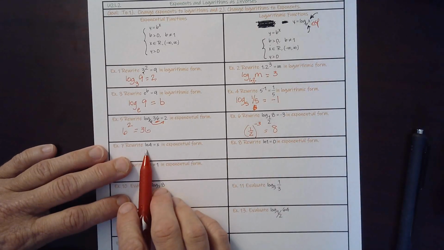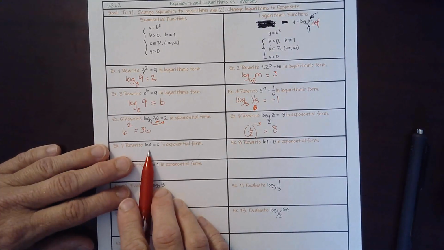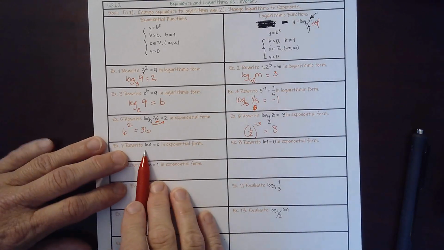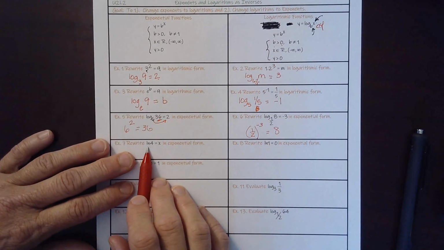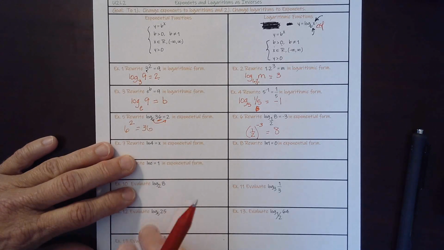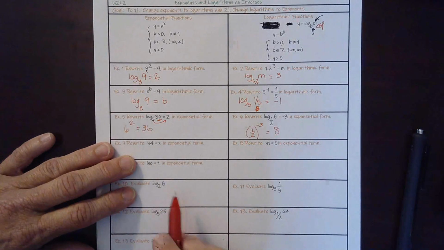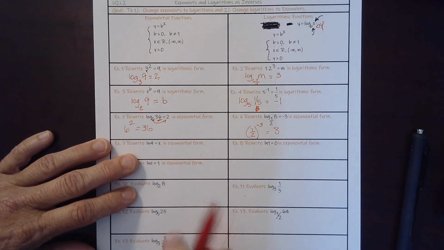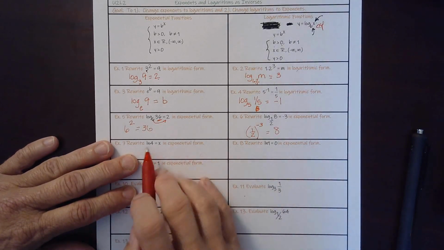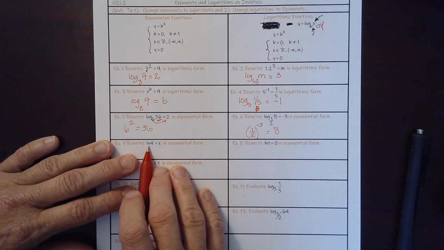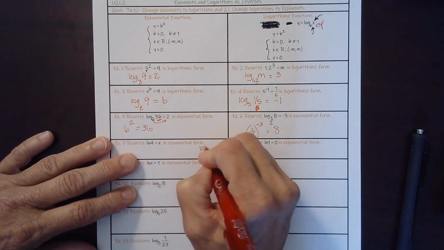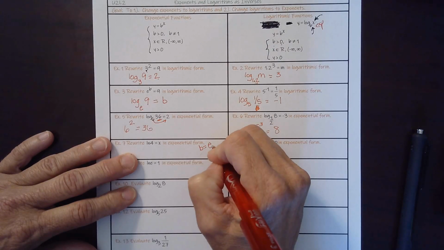Then notice what we have here. This is not a typo. This is considered to be a natural logarithm. You see natural logarithms a lot in the sciences. But notice that there's no indicated base. It's because the base is understood to be e.